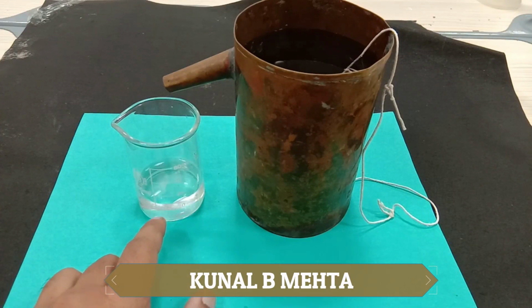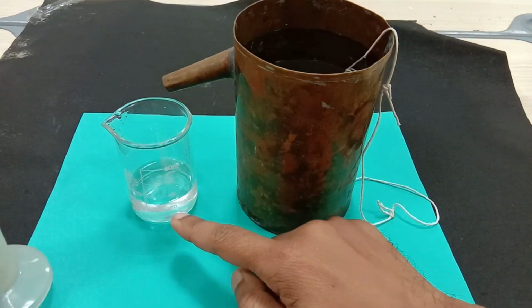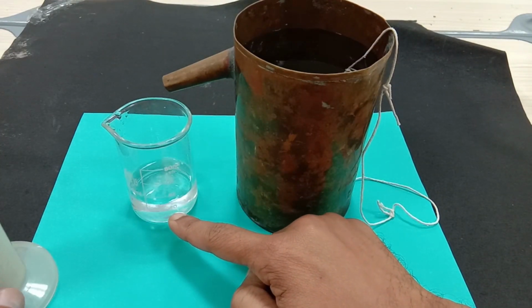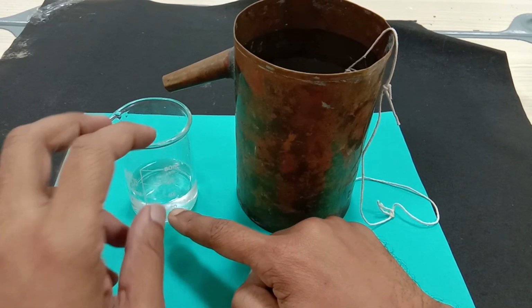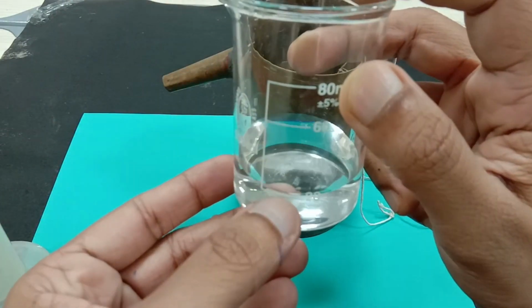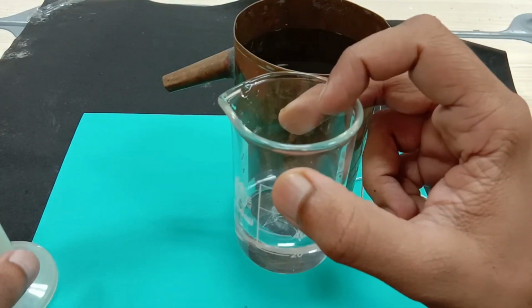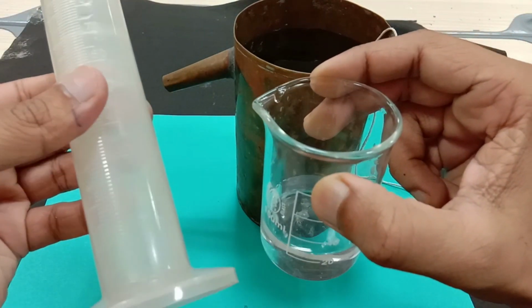Now I have a problem with this apparatus, because the volume is in between 20 and 40. So I don't know whether the volume over here is 25 or 27 or 30. So in order to measure accurately, I have this measuring cylinder which has a good number of readings.